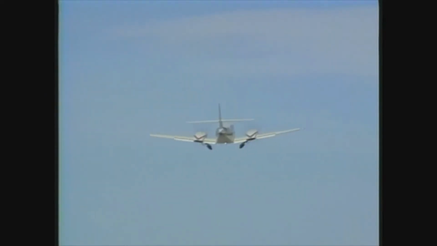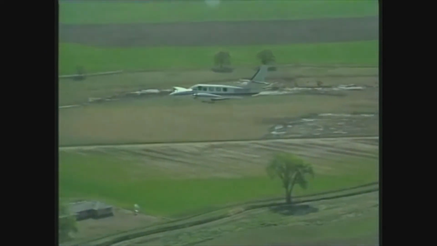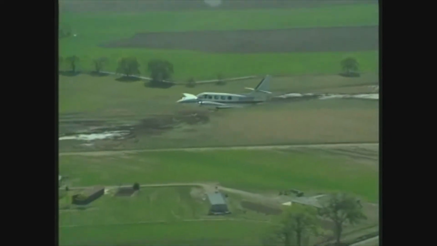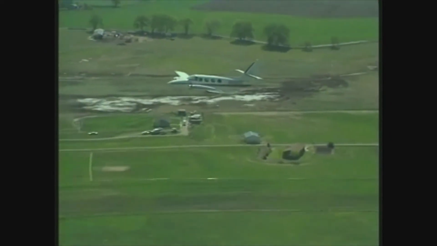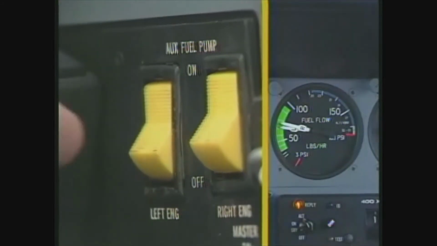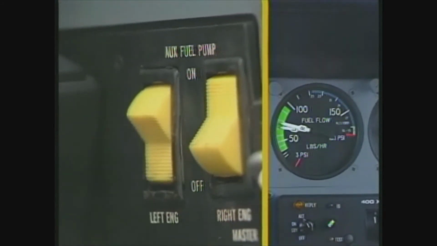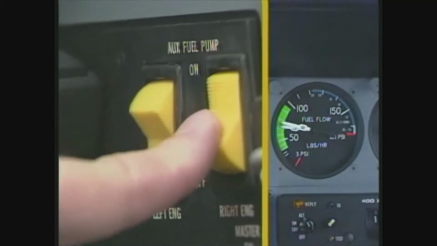If flaps are used, bring them up in accordance with the pilot's operating handbook. Once you've reached a safe maneuvering altitude, reduce power to the desired climb setting. Turn off the electrical fuel pumps one at a time while monitoring the respective engine instruments.